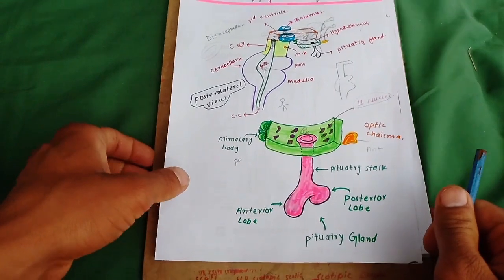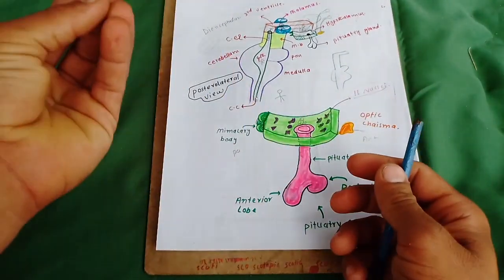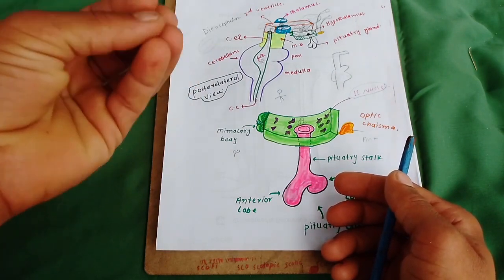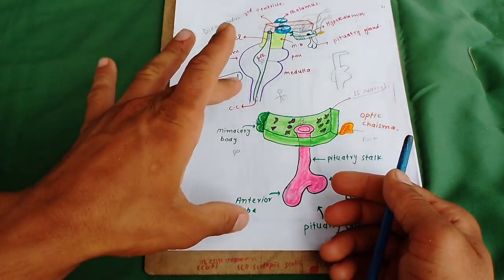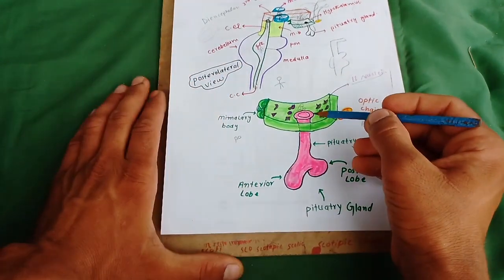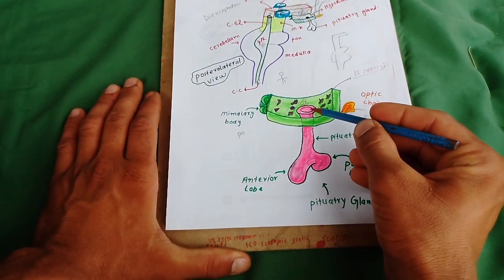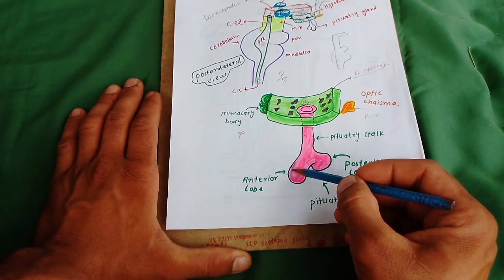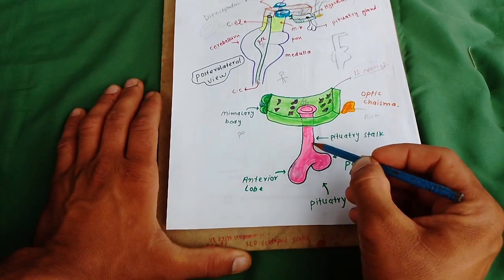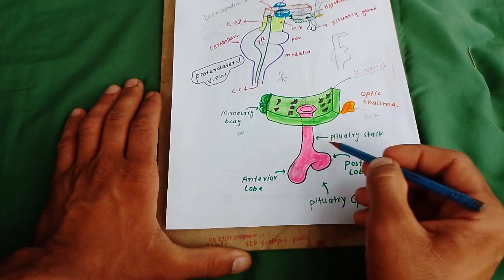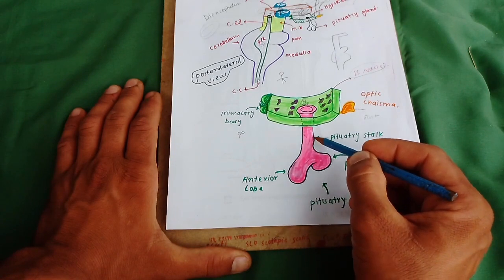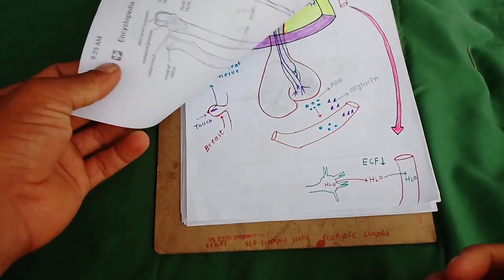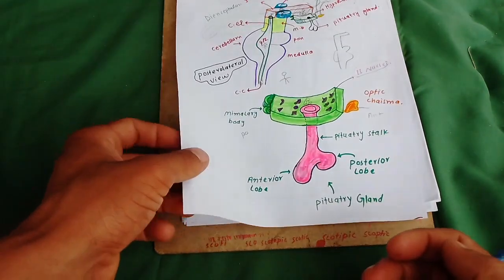Each of these nuclei performs its own function. Some regulate water balance, some regulate body temperature, some regulate endocrine function. Every nucleus has its own function. This is the pituitary gland. The pituitary gland arises from the hypothalamus. This is the posterior lobe of the pituitary gland. This is the anterior lobe. This is the pituitary stalk. So this is the general anatomy of the hypothalamus.